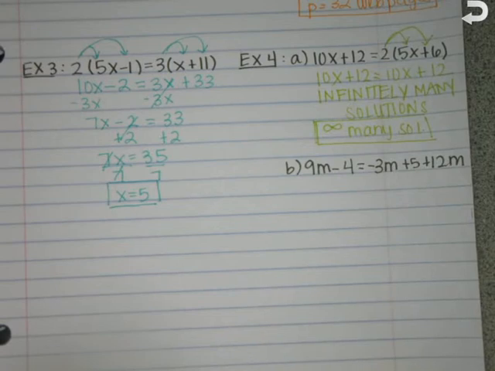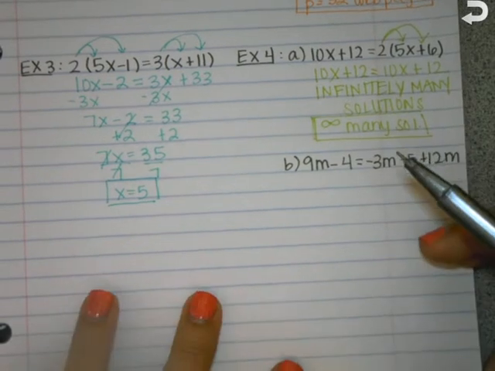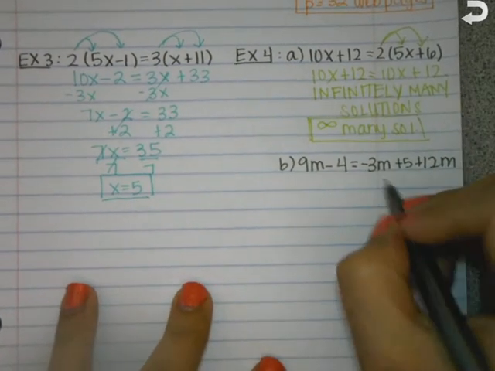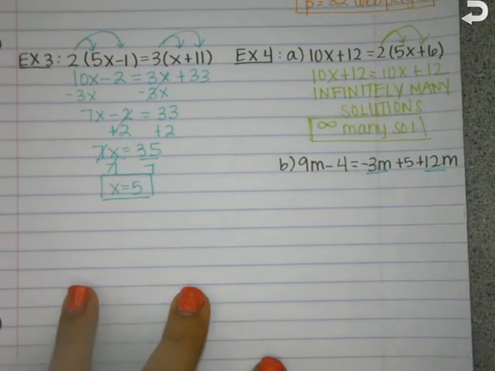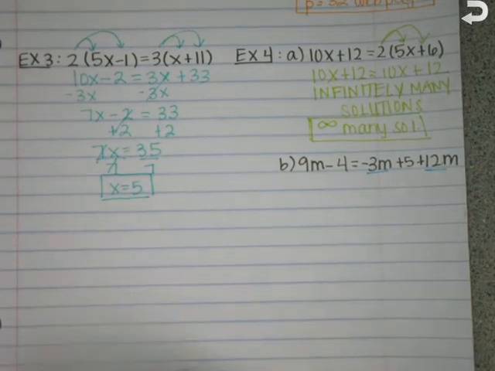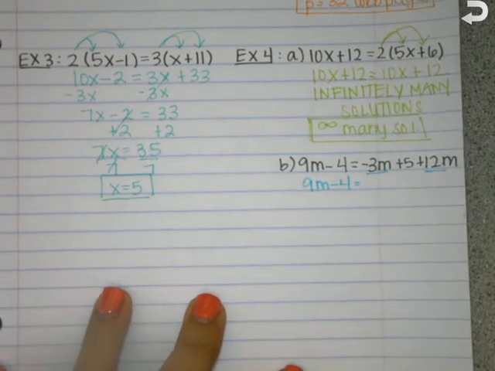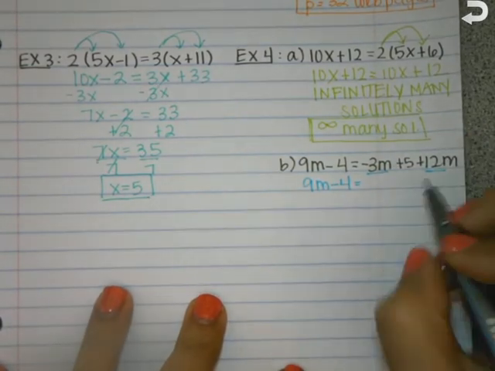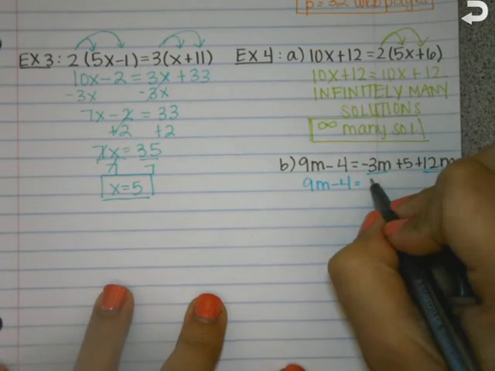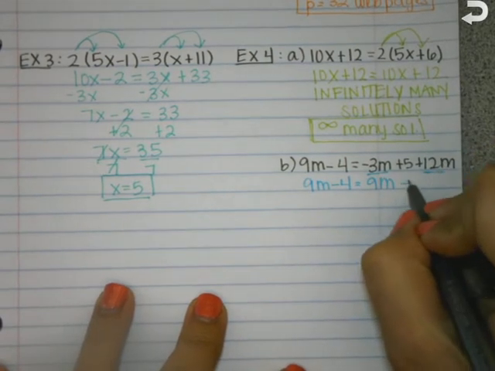Okay, looking at the right-hand side, what do you guys notice? Like terms. We can combine like terms. So let's combine like terms first. 9m minus 4 on the left, we didn't do anything to that, equals negative 3m plus 12m gives me 9m plus 5.